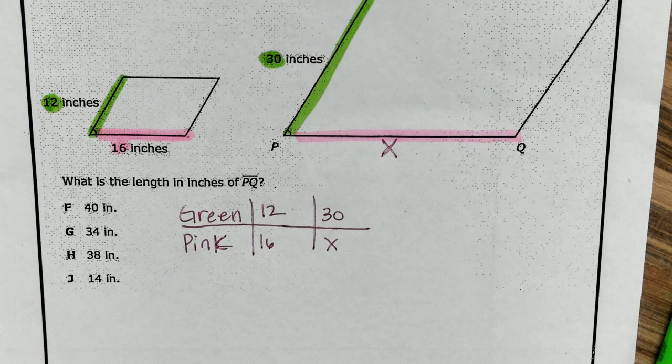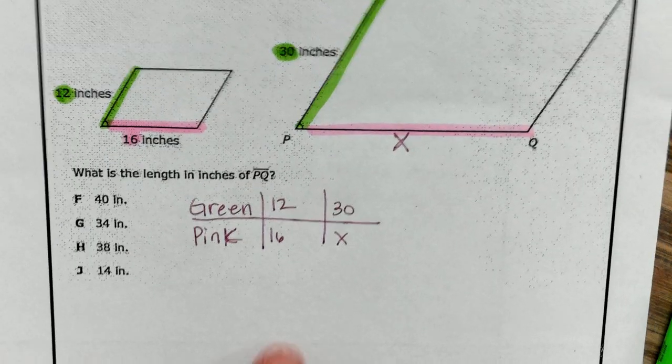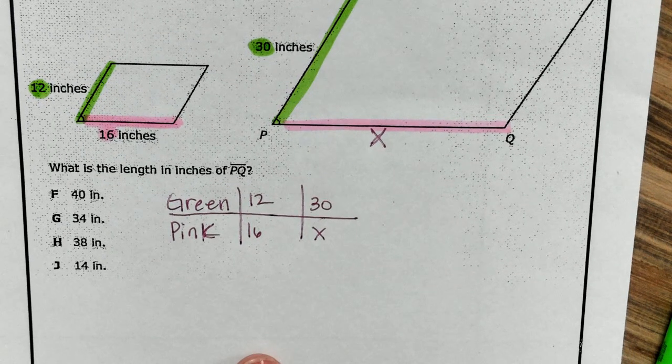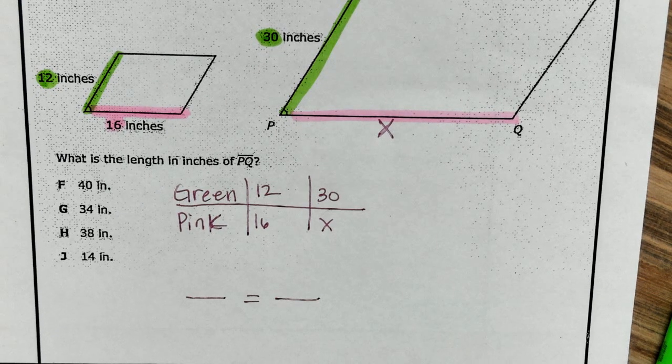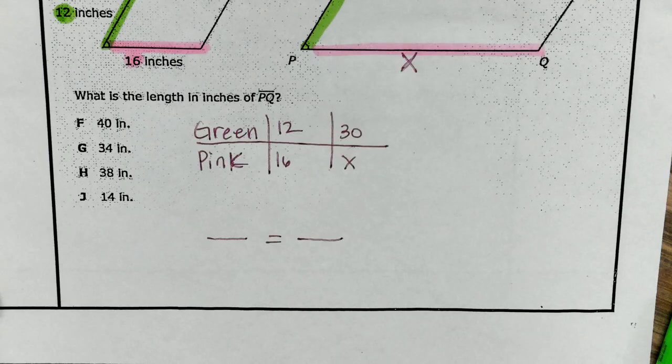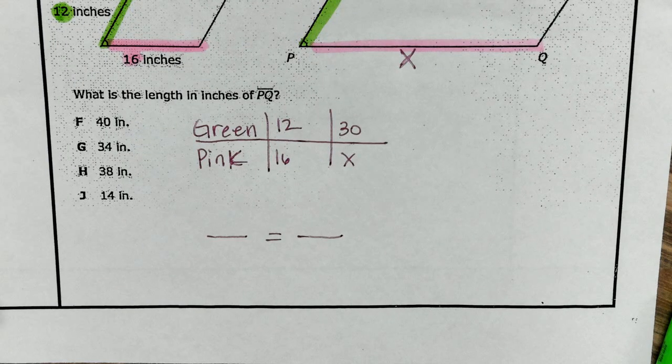How would I solve this? I could simplify first and then see if I see a pattern. And if I don't see a pattern, I cross multiply and then divide. Now I'm going to show you the way the STAR test would do it. They're going to make it look like this. And they're going to make you figure out what pattern they used and see if it's correct or not.